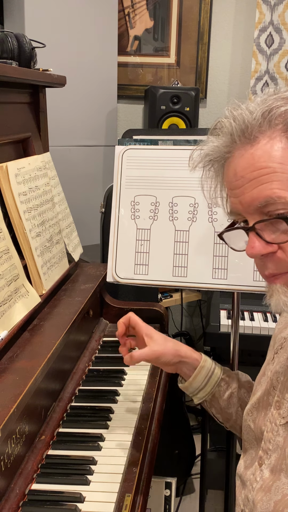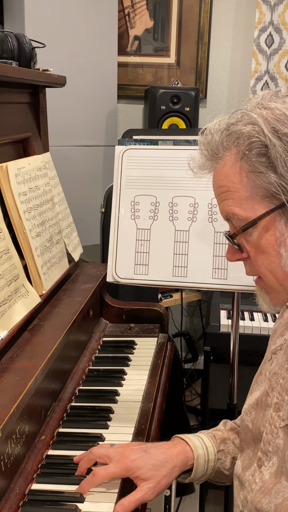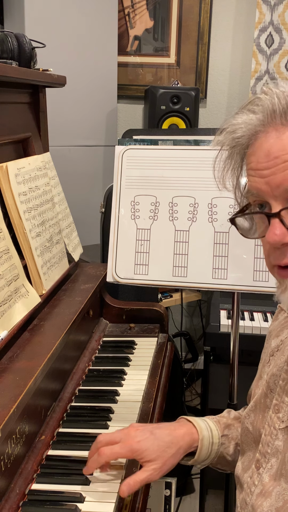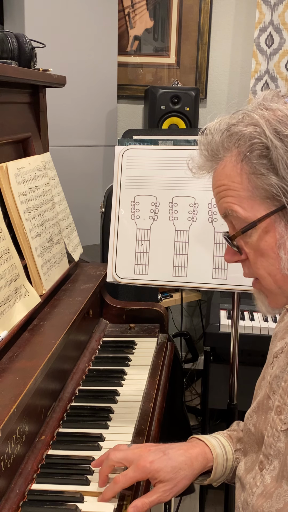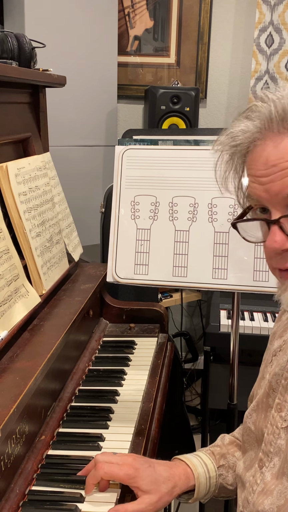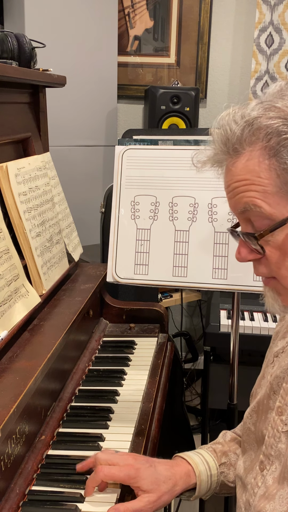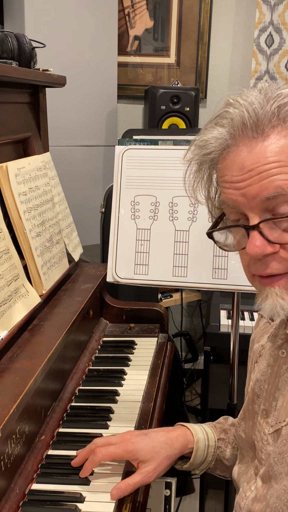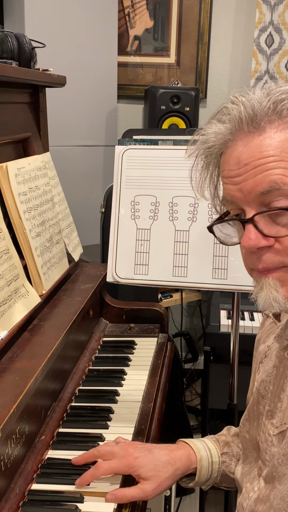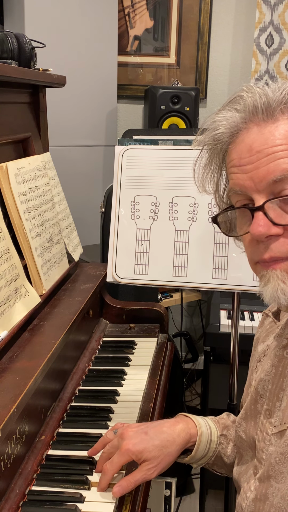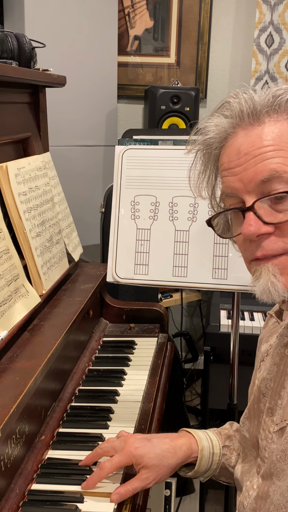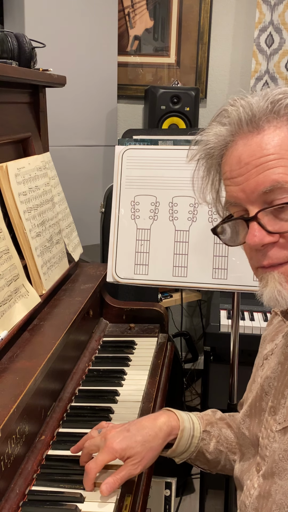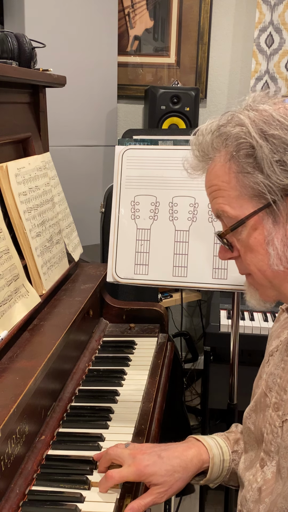All these notes are pulling towards other notes. Okay, the B flat wants to go to an A. The E wants to go to an F. And actually the C is a common note. The C stays the same. In fact, if we just played the E and B flat, you can hear it pulling to the F and A, okay?